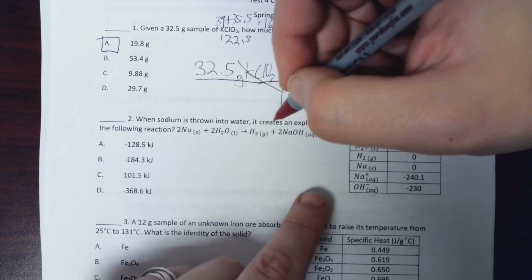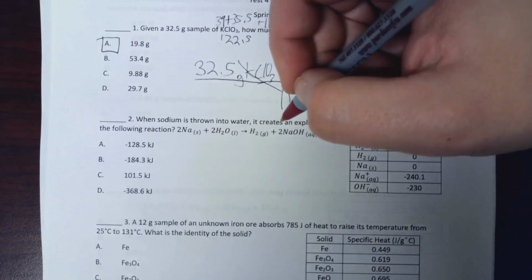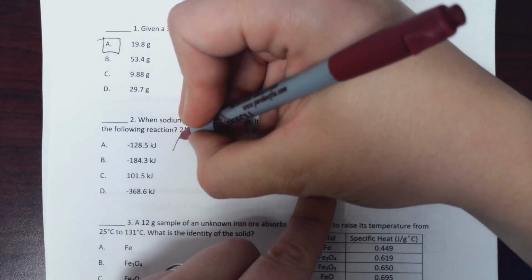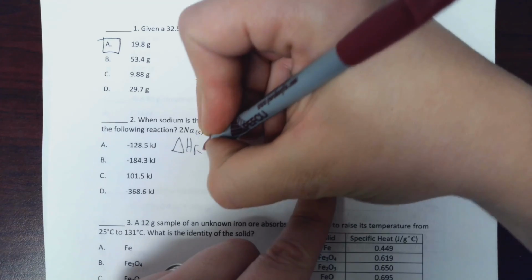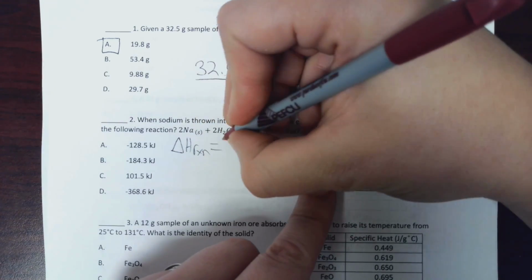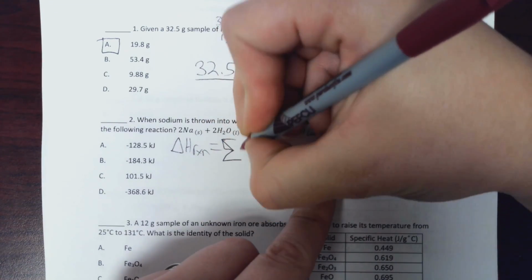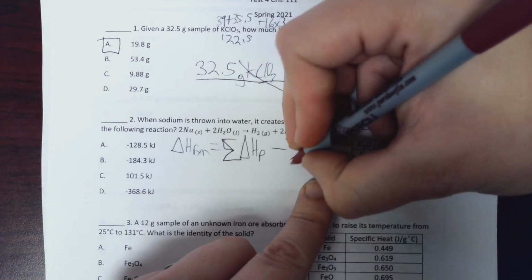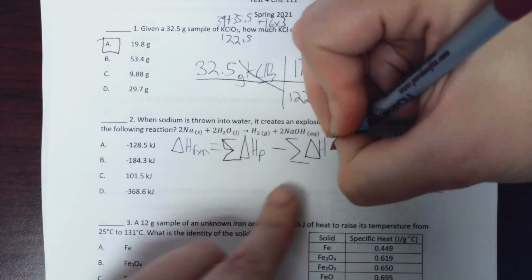When sodium is thrown into water, it creates an explosion. What is the enthalpy of this reaction? So, to do enthalpy of reaction, it is the sum of the enthalpy of the products minus the sum of the enthalpy of the reactants.